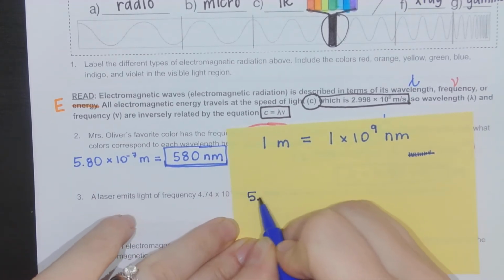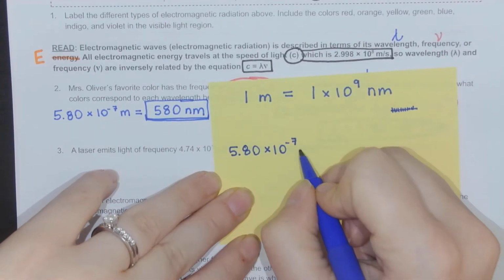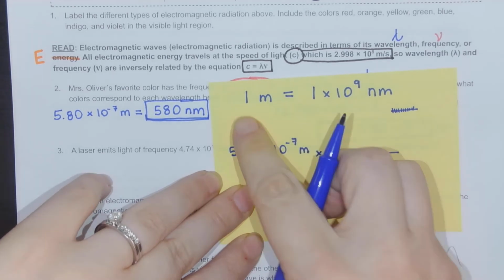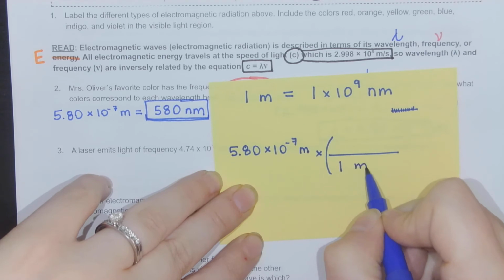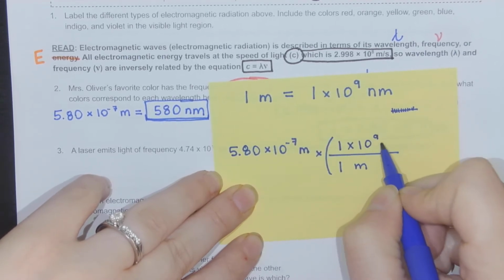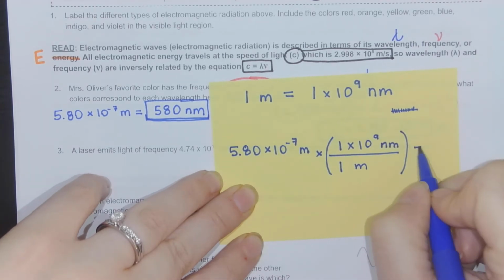I have 5.80 times 10 to the negative 7 meters, and there's 1 meter for every 10 to the 9th nanometers.